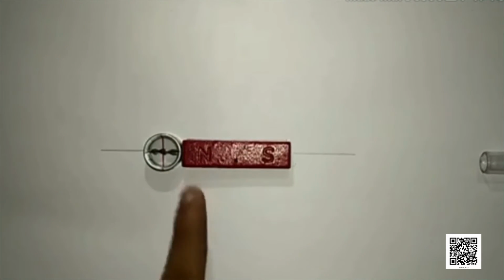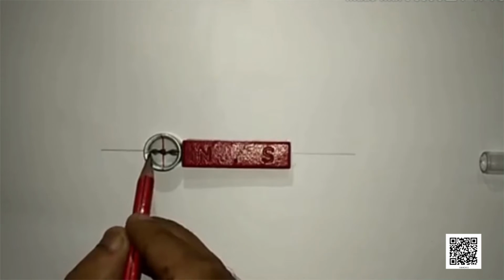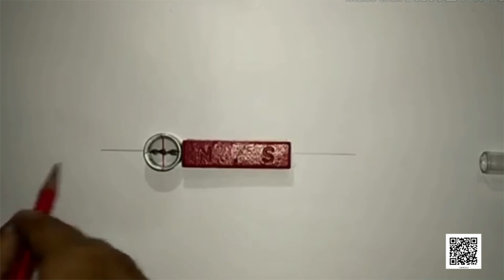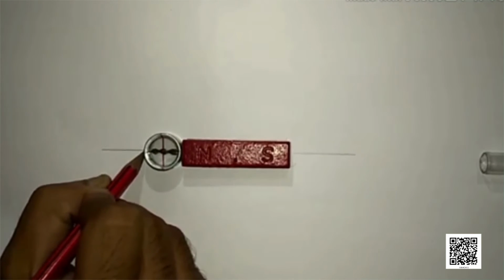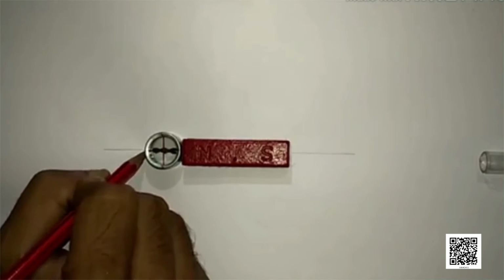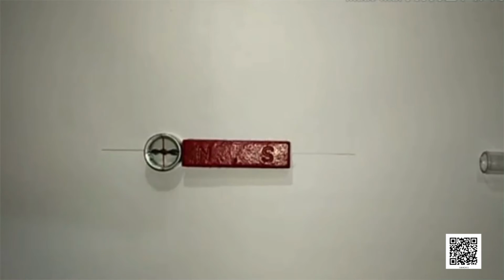You will see that the south pole of the needle points towards the north pole of the magnet, while the north pole of the needle is directed away from the north pole of the magnet. Mark the positions of two ends of the needle with the help of a pencil.